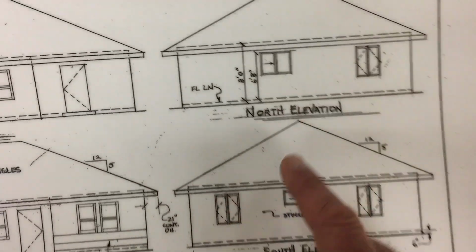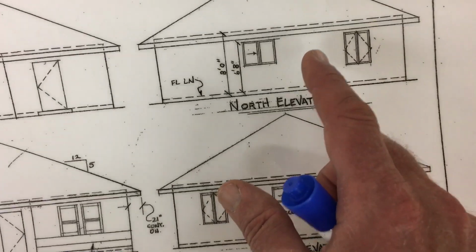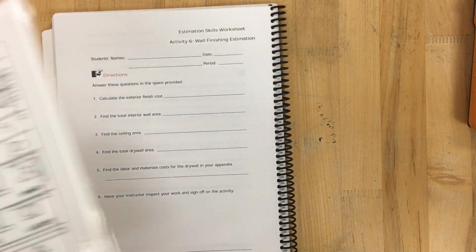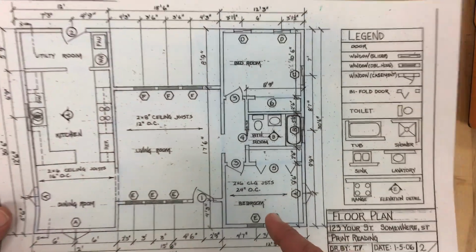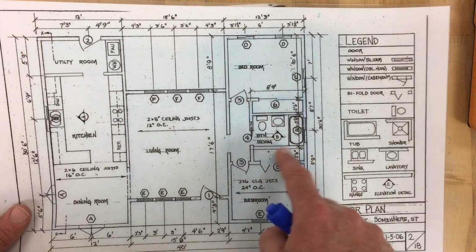So we need to come up with an estimate for that, because they also charge for labor and material per square foot. Then we'll also be looking at the interior, the inside of some of these walls.